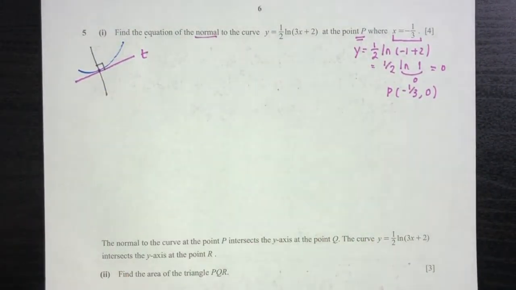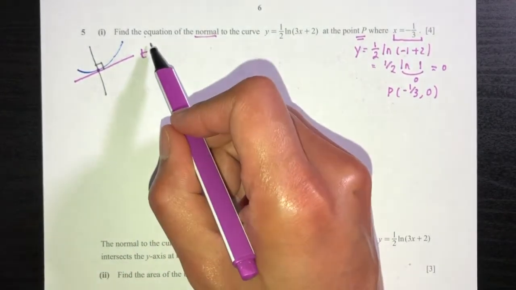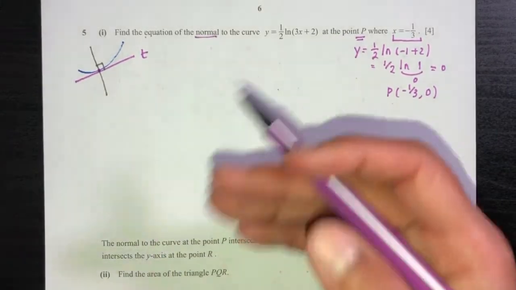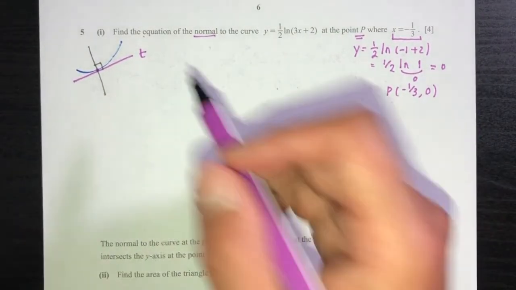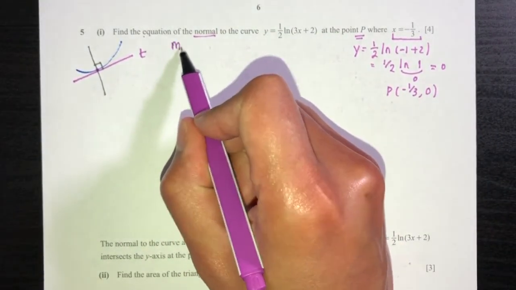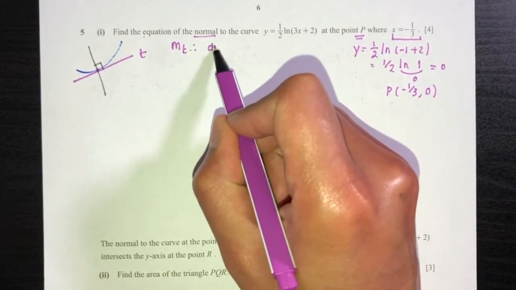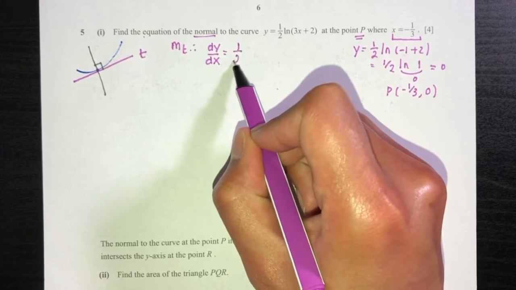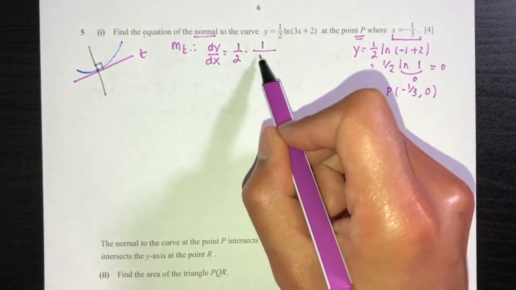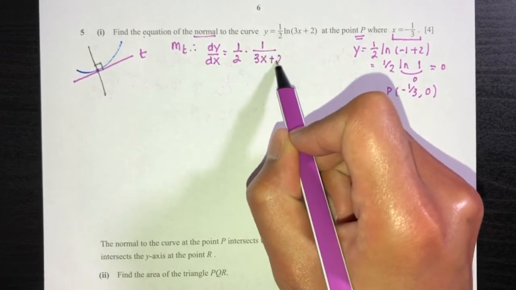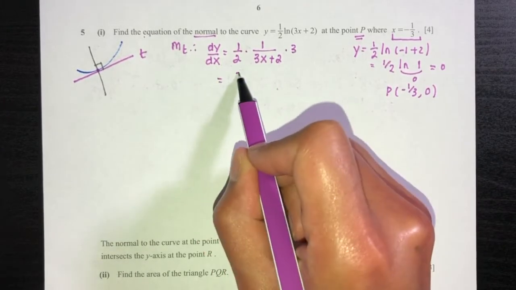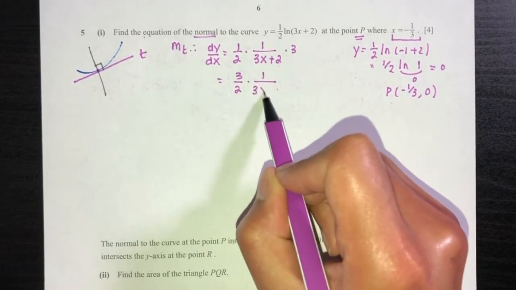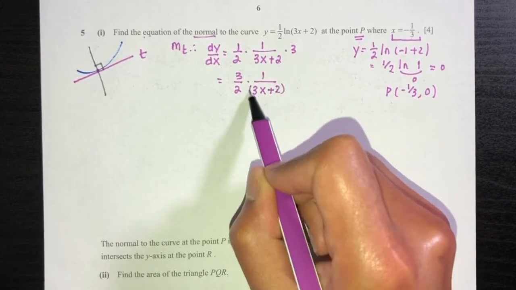So what we can do is first find the gradient of the tangent, then find the gradient of the normal, then find the equation of the normal. So first step, let's find the gradient of the tangent. We have to find dy by dx, which is half times 1 over 3x plus 2 times 3. That will be 3 over 2 times 1 over 3x plus 2.